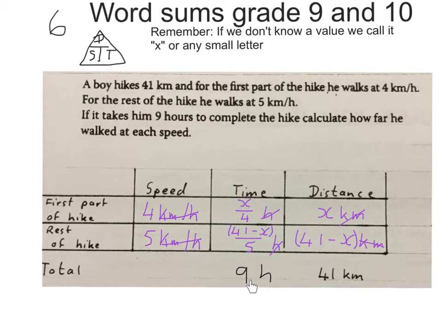I also wrote in the 9 hours over here because that's the total time. We have the total distance. Not very important.